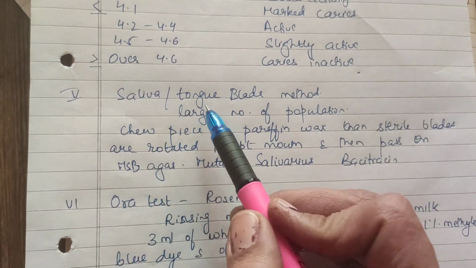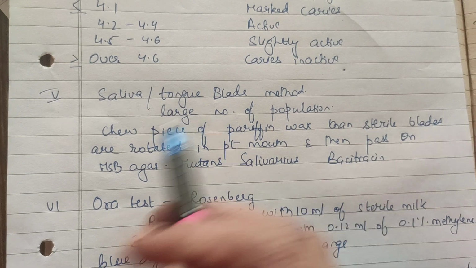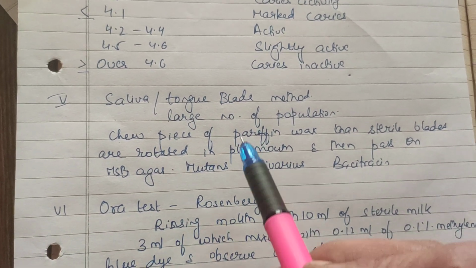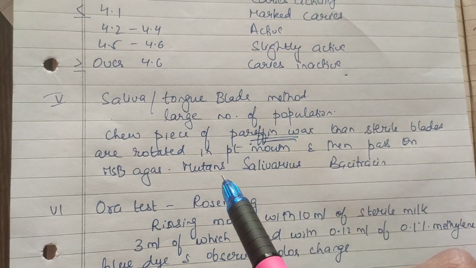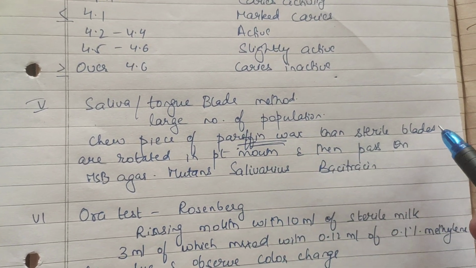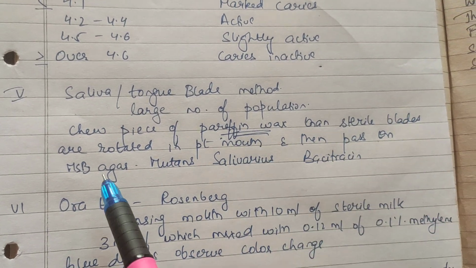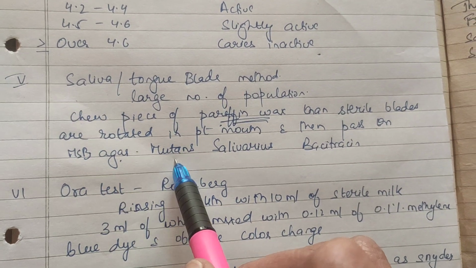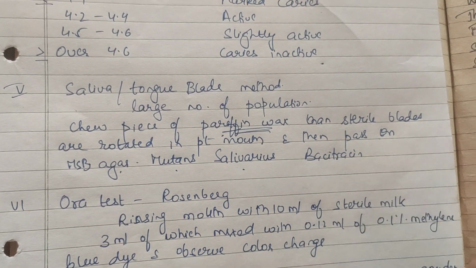The next is the saliva and tongue blade method. You can do this in a large population. If you are going to a school, you can do this test. What do you have to do? Ask the patient to chew paraffin wax. Then use a sterile blade and rotate it in the patient's mouth, and then press it onto MSB agar, Newton salivary bacitracin. I hope I'm not wrong.